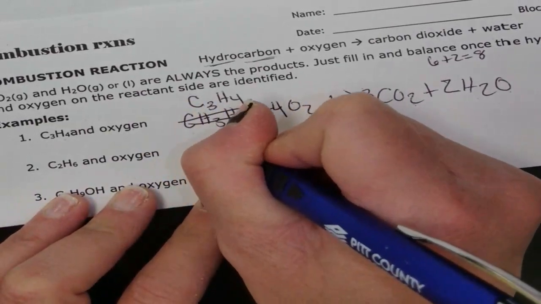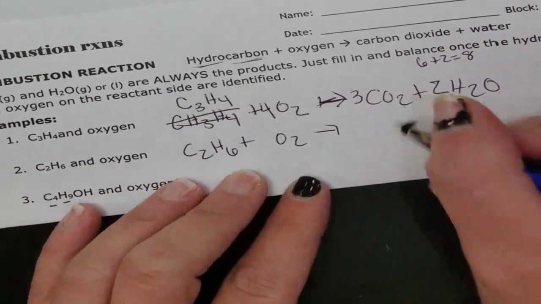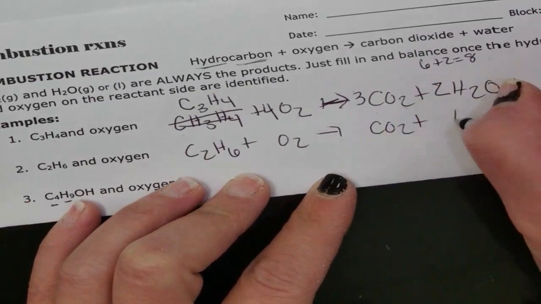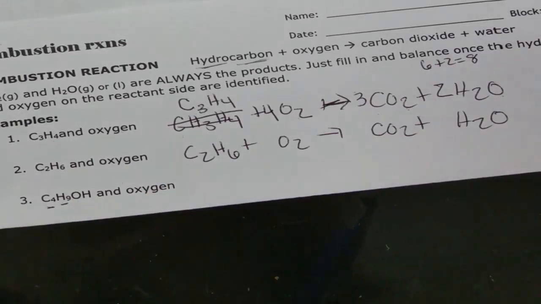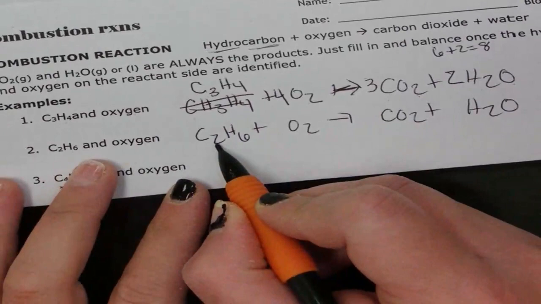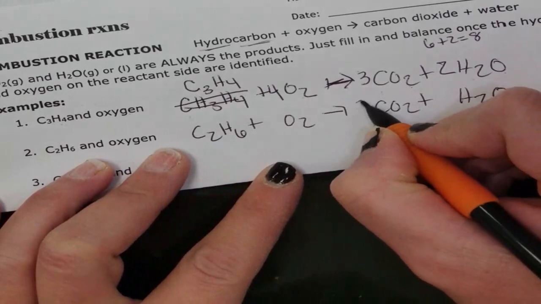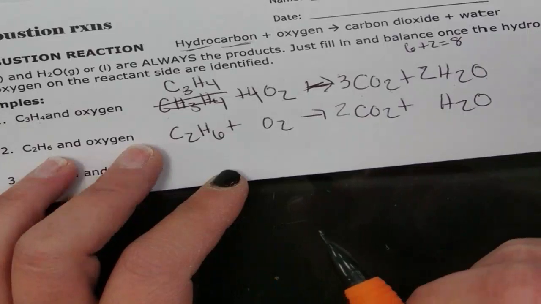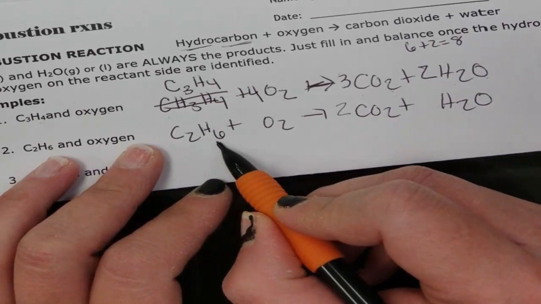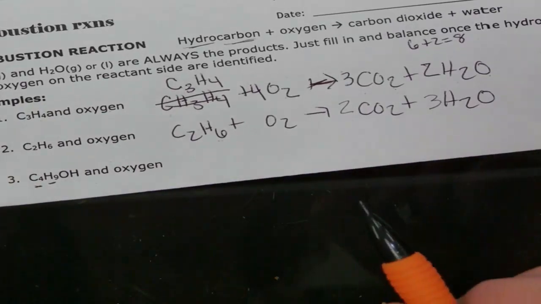All right, my hydrocarbon in this case is C2H6. In the presence of oxygen will yield carbon dioxide and water. All right, now I'm going to do this in pencil because sometimes chemistry requires an eraser. All right, I have 2 carbons on the reactant side, so I'm going to put a 2 in front of the carbon. Again, I'm going to save my oxygens for last. I have 6 hydrogens, so I have to put a 3 in front of my water.